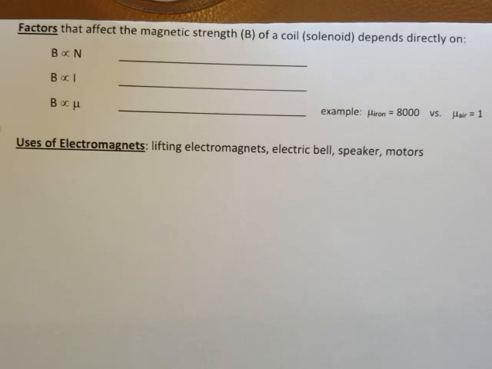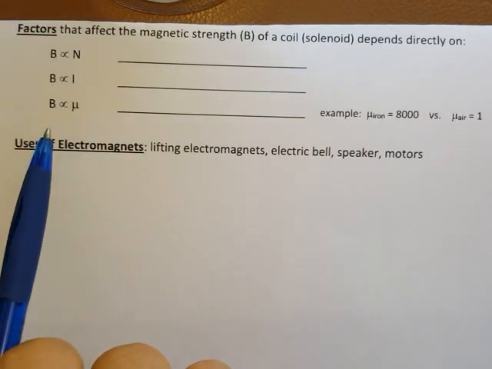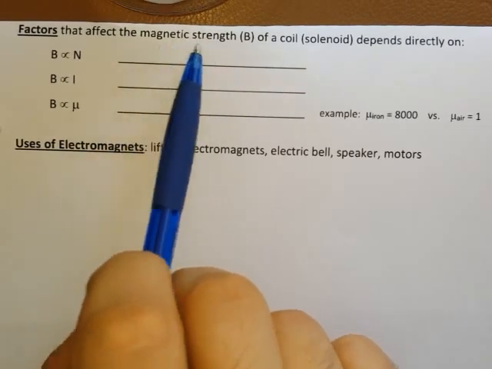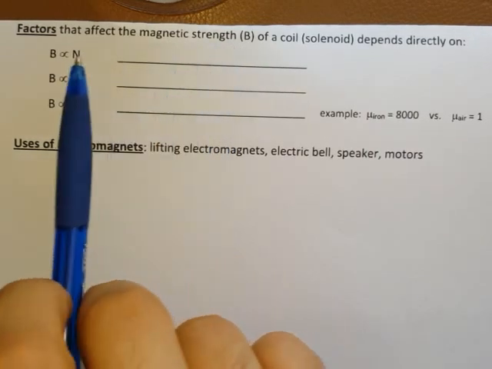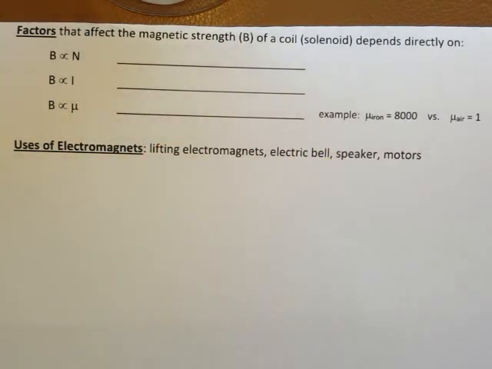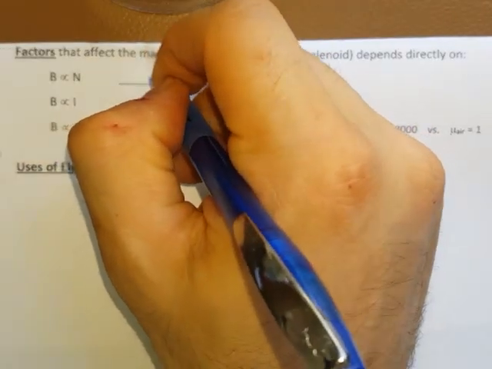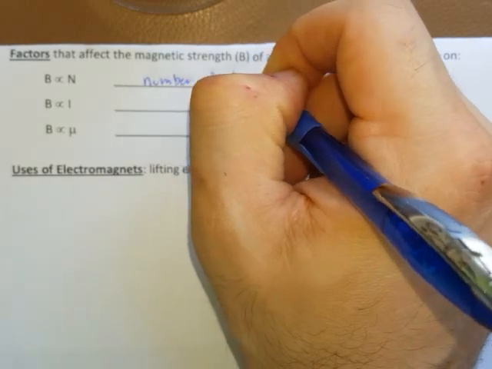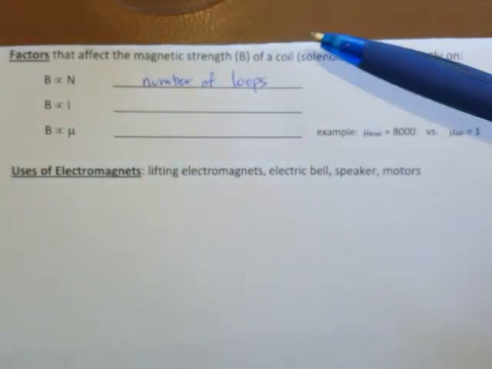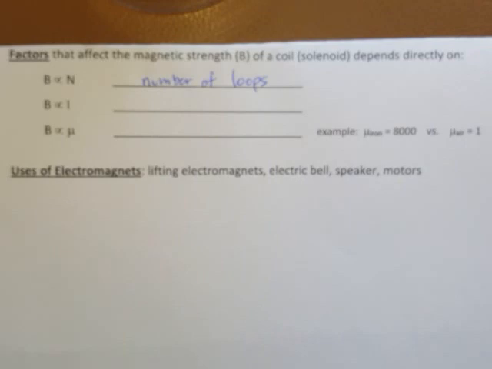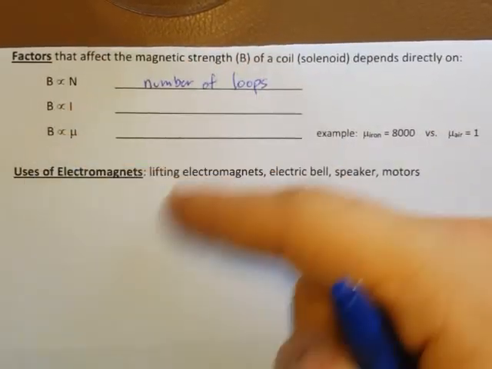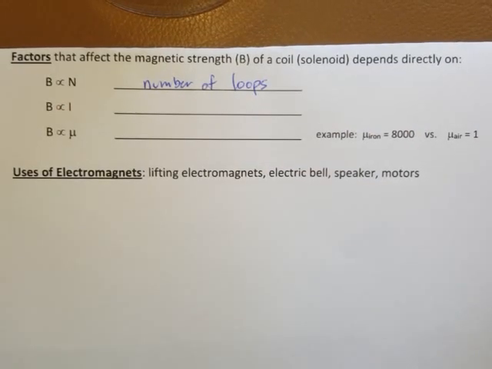So there are a number of factors that affect the strength of the coil, and we have proportionality statements here. So B, which is the magnetic strength, or the strength of the magnetic field, represented by B, is directly proportional to N, where N represents the number of loops within the coil. So the more loops within the coil, the stronger the magnetic field. So if I loop it around more and more times, I'm going to get a much stronger magnetic field.